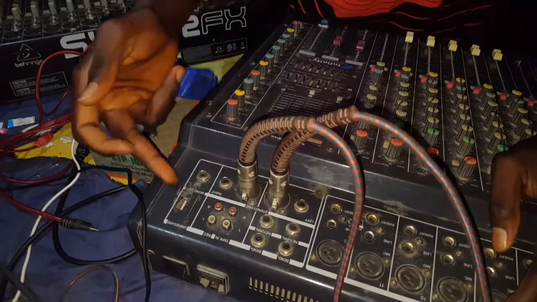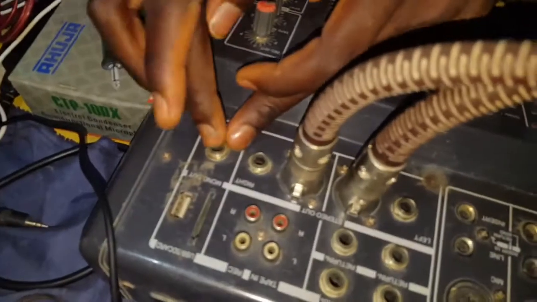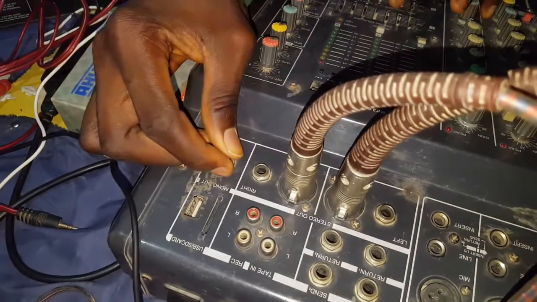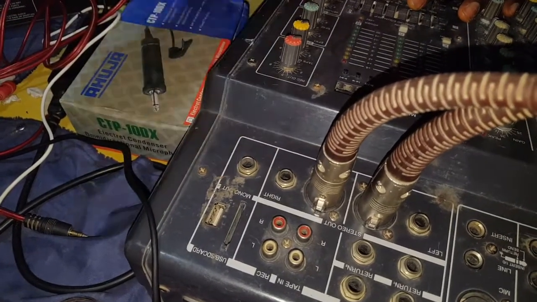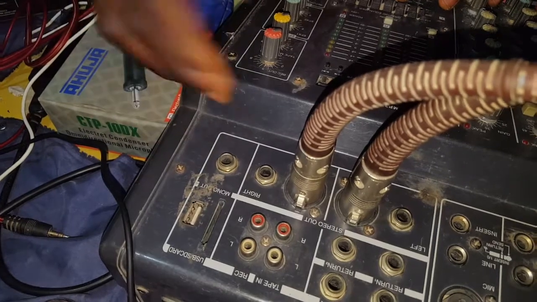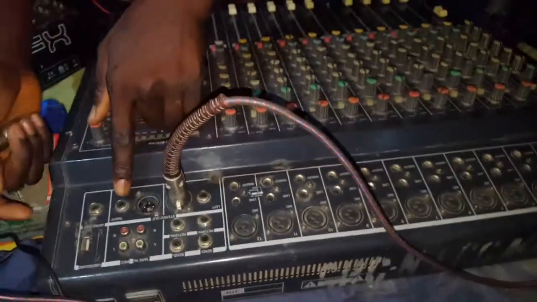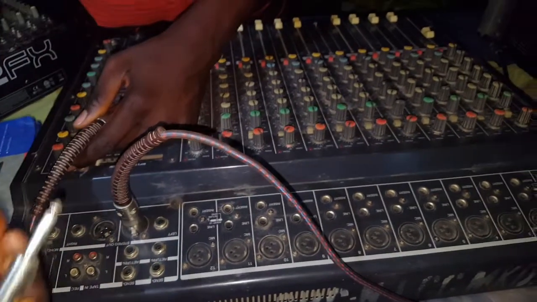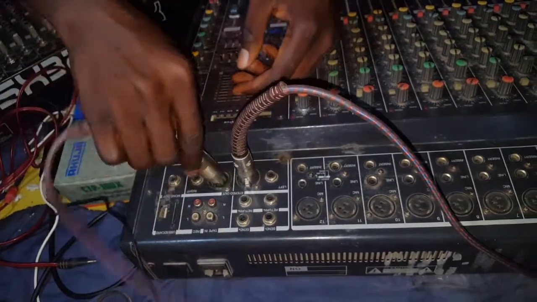Then what we have here is a mono out, which also has its own fader. You can use this as an output. You can use it to send a monitor. It's also an output. For this one you can use either this type of jack, which is this one here, or this other one, depending on your gadget.